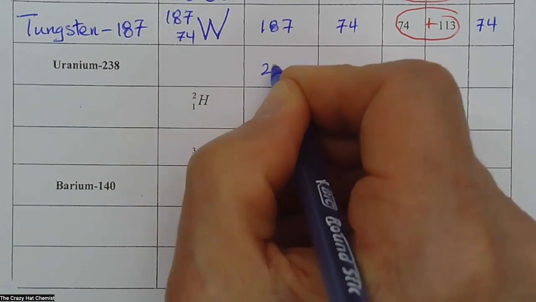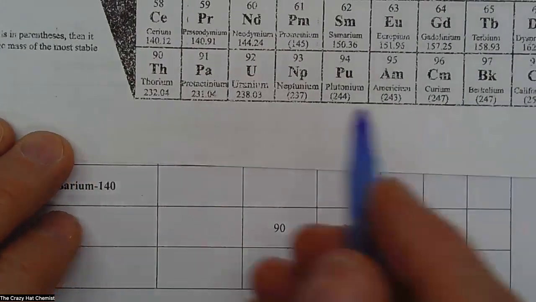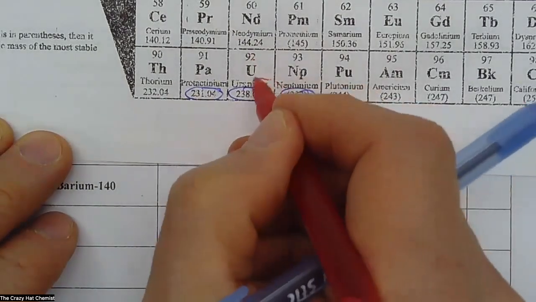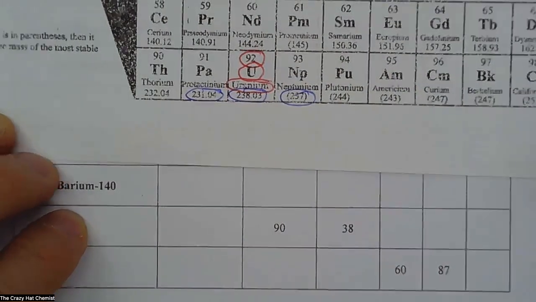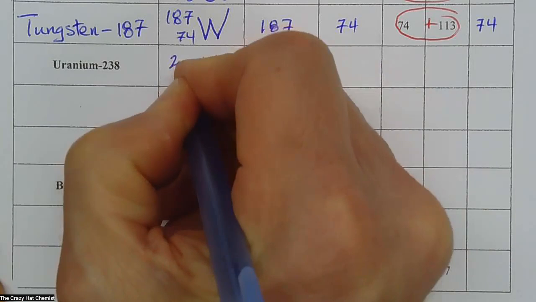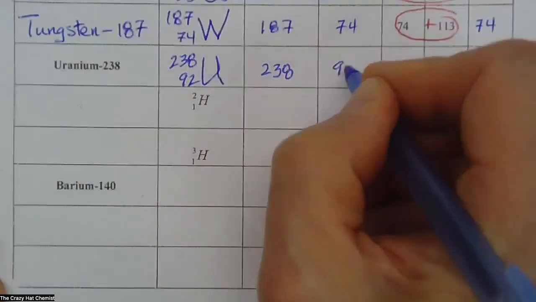238 is the mass of uranium. And so I'm going to look on my periodic table and I'm going to find elements that are close to 238. And there you should see uranium, and that's a U. Its atomic number 92. So that is a capital U. It's 238. Its atomic number 92.